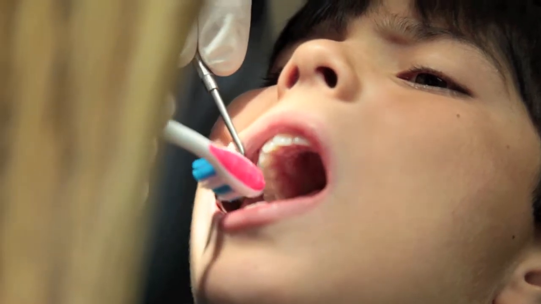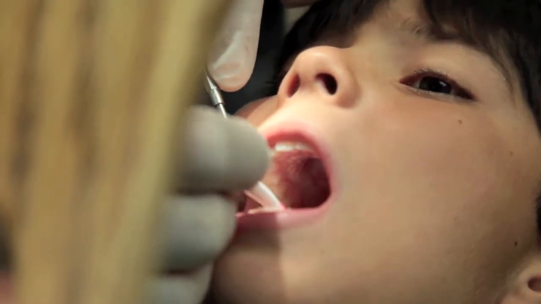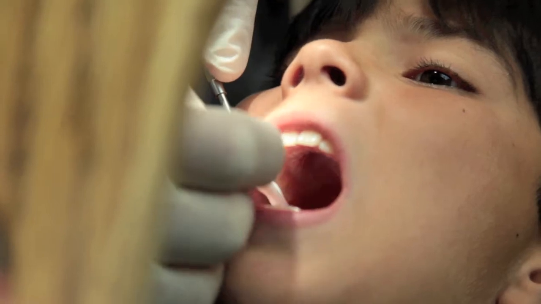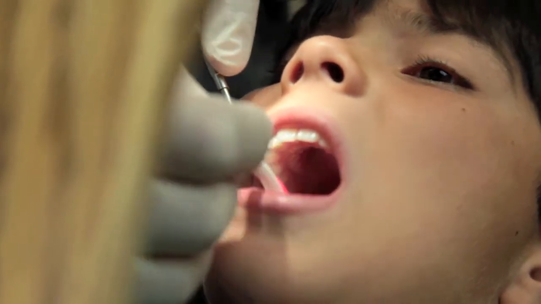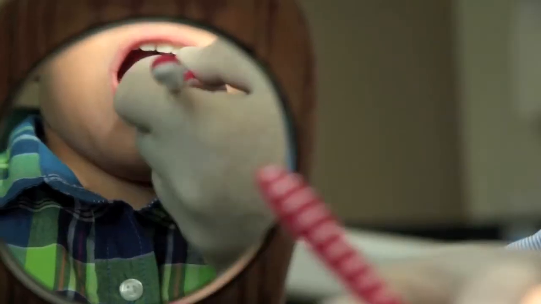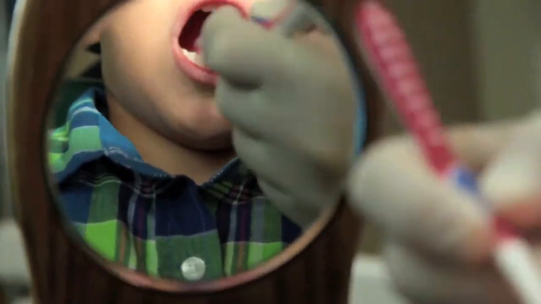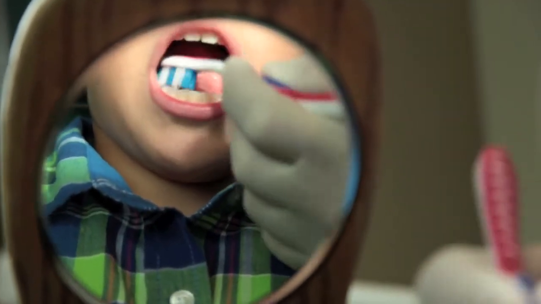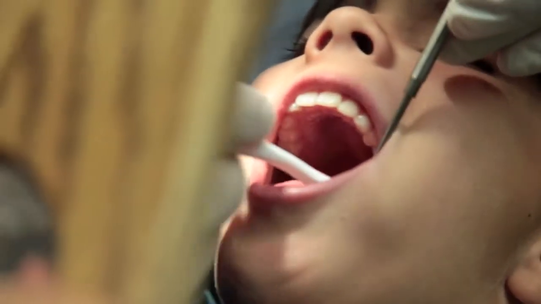Now, let's clean the tongue surface of the bottom teeth. I'm going to start on this bottom right, and I'm going to hold the toothbrush at a 45-degree angle and clean that surface 10 times. Then I'm going to go to the next surface 10 times, and I'm not going to stop until I have brushed all of the tongue side of your bottom teeth 10 times.